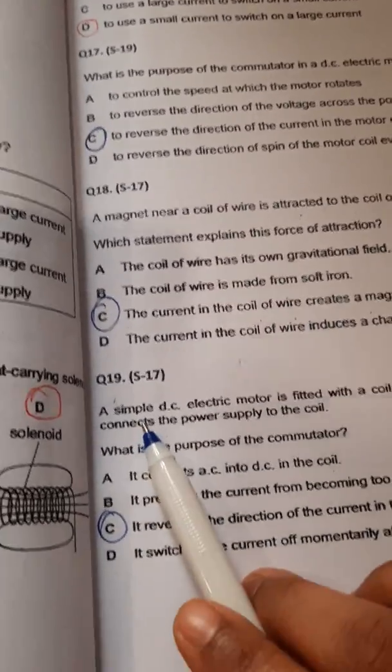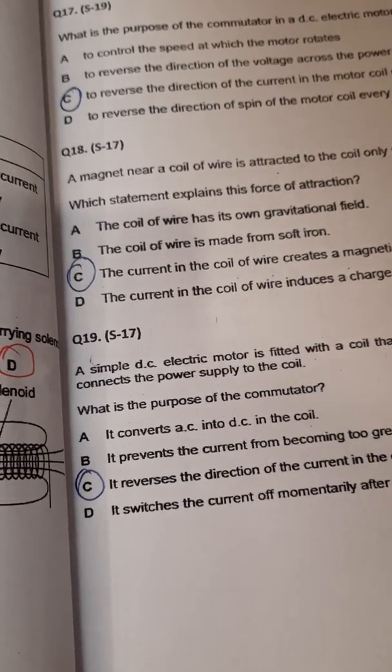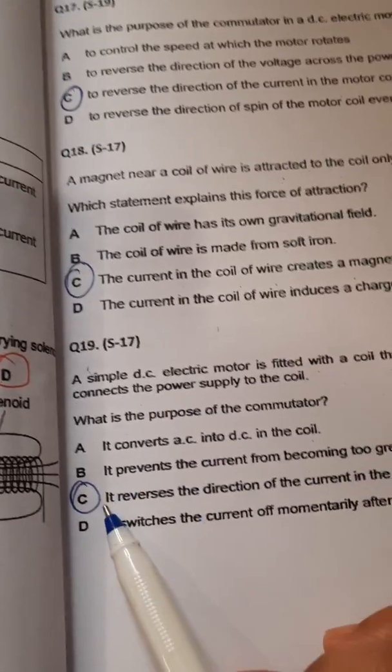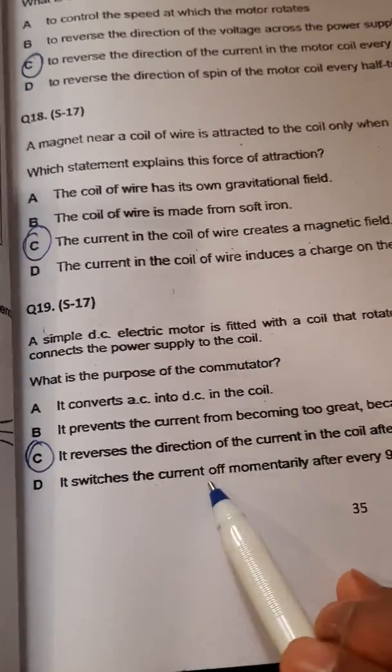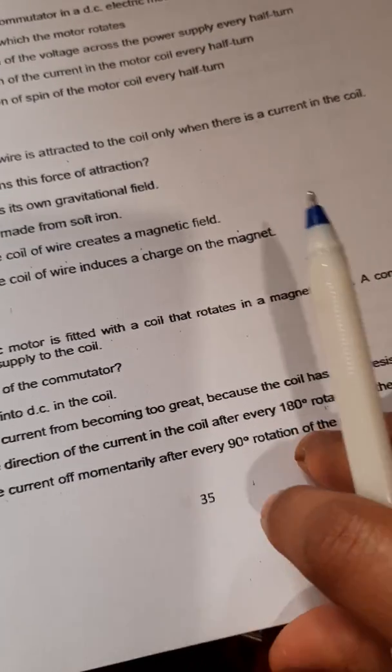A simple DC electric motor is fitted with a coil that rotates in a magnetic field. The commutator connects the power supply to the coil. So what is the purpose of the commutator? To reverse the direction of the current in the coil every 180 degrees of rotation, meaning every half turn of the coil.